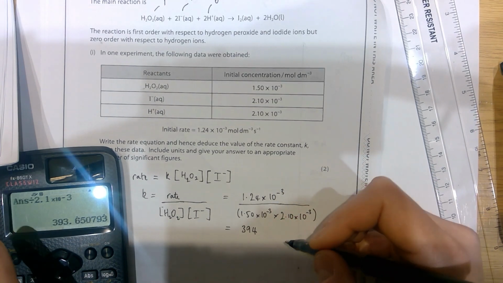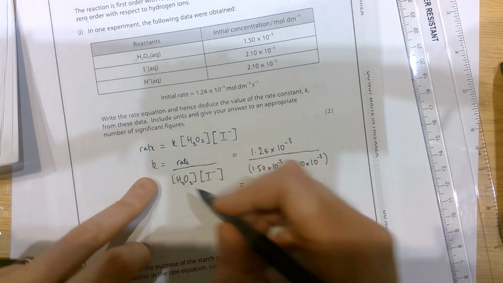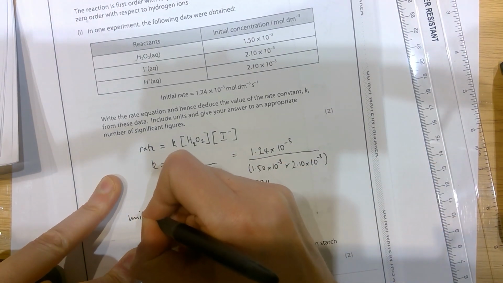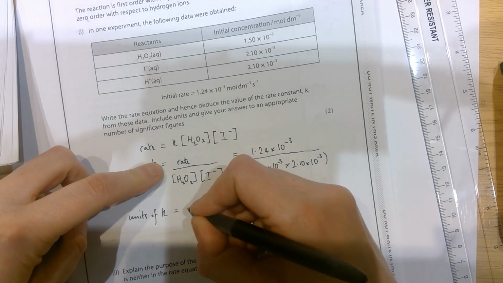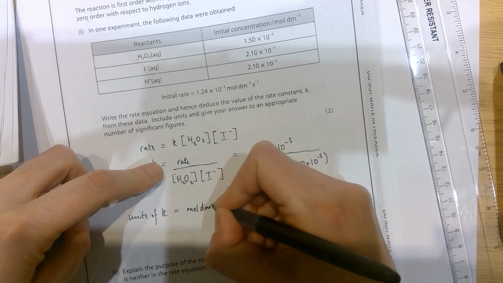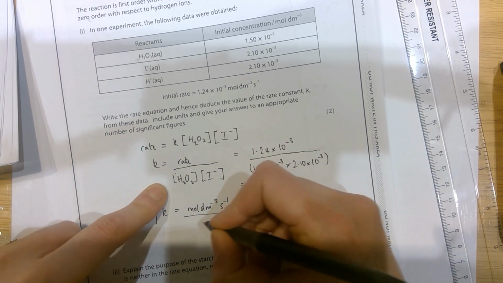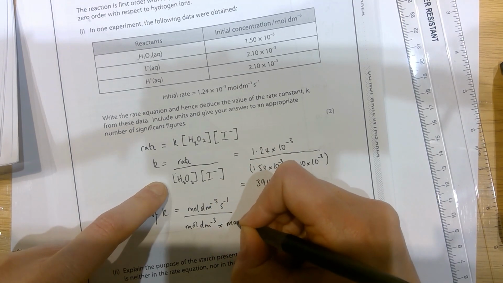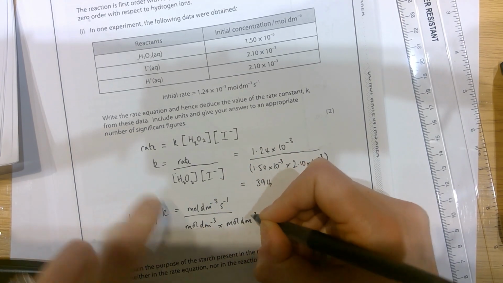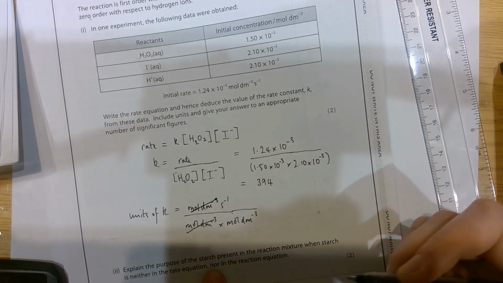And then let's think about the units. So units of K, I just substitute in the units that I know. It's going to be units for rate. Well, I've got it above, but you should know the units for rate anyway. Moles per dm cubed per second, divided by 2 lots of concentration, so moles per dm cubed, times moles per dm cubed down here. Okay, and so 1 lot of moles per dm cubed is going to cancel.